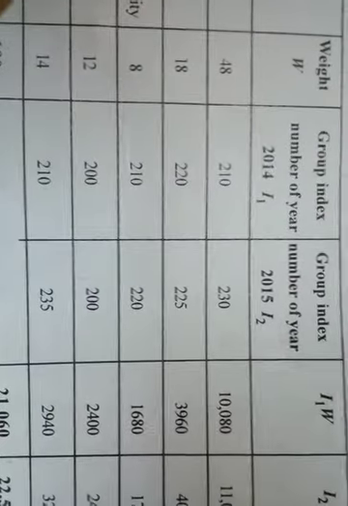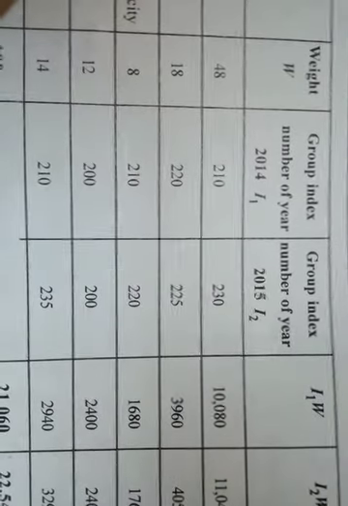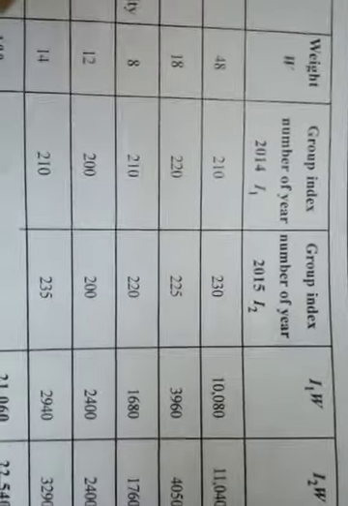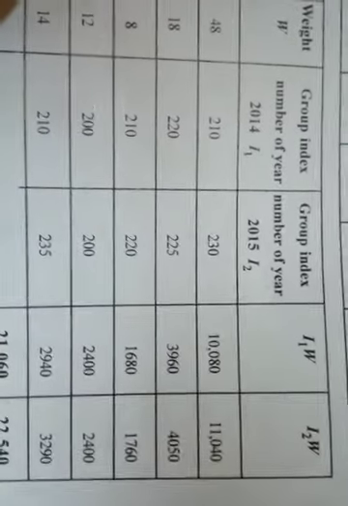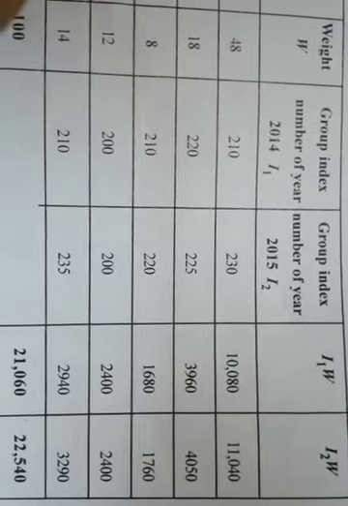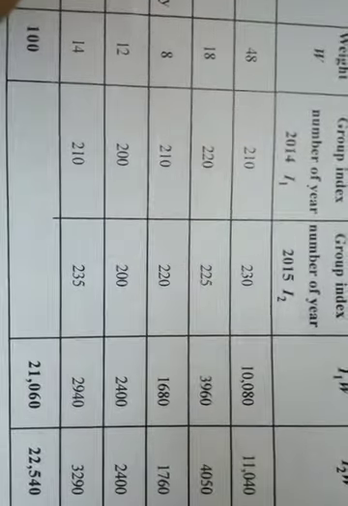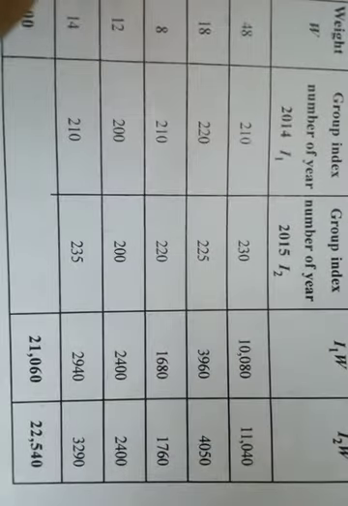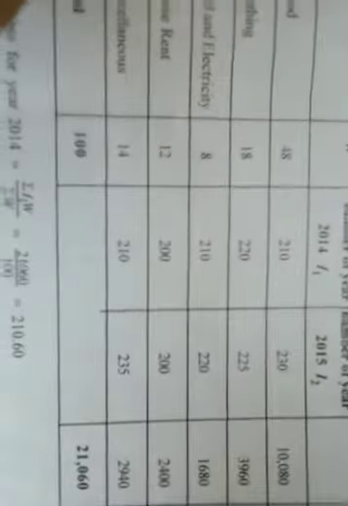Since both the index numbers are given, we will work out IW also separately: I1W first and then I2W. Then we can compare the change in the cost of living index number. So I1W total is 21,060, and I2W total is 22,540. Sum of weights is 100.